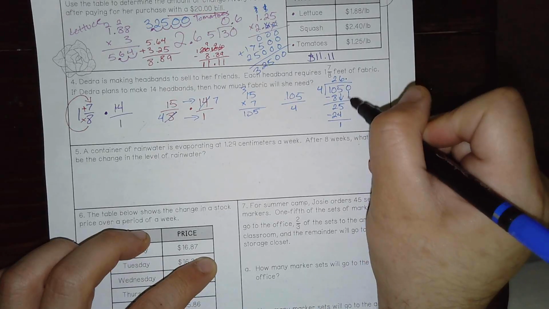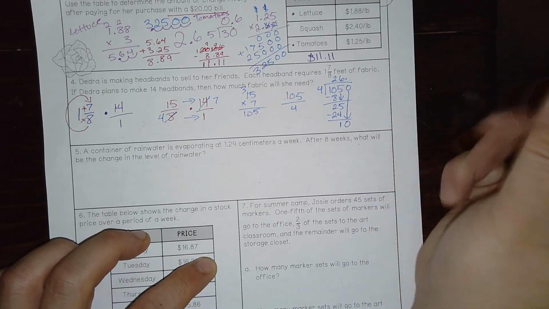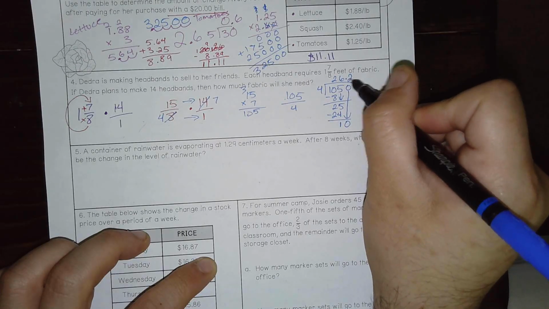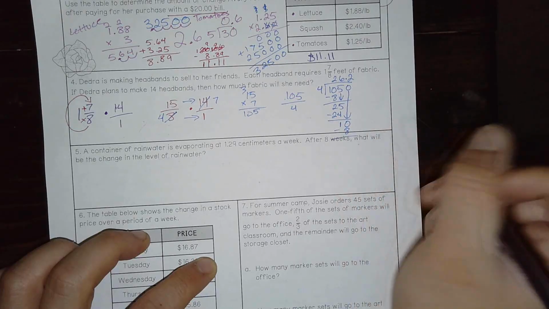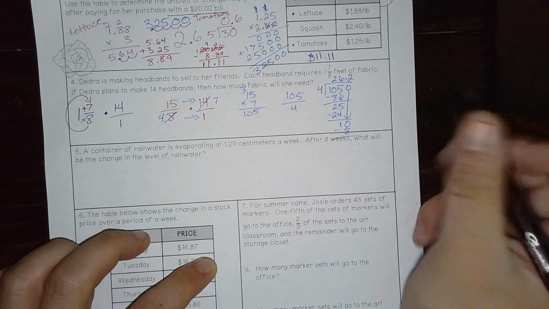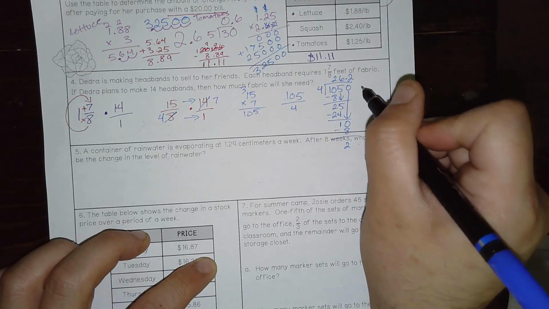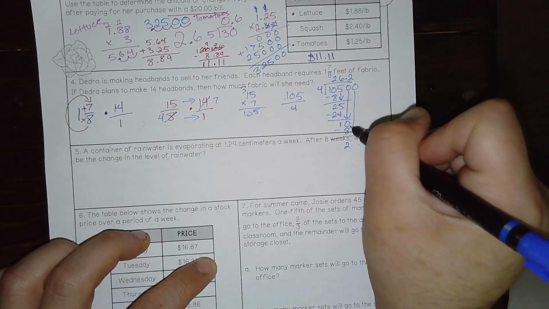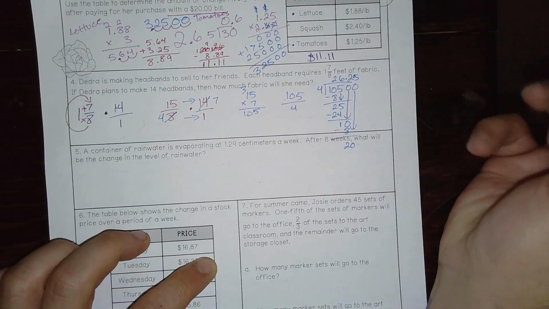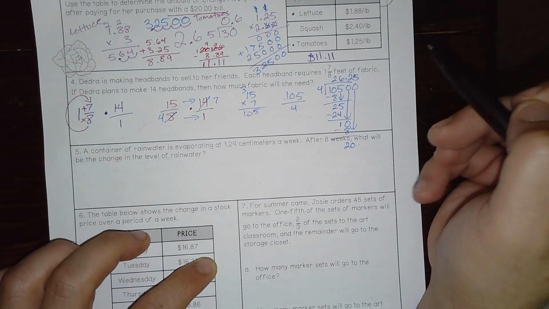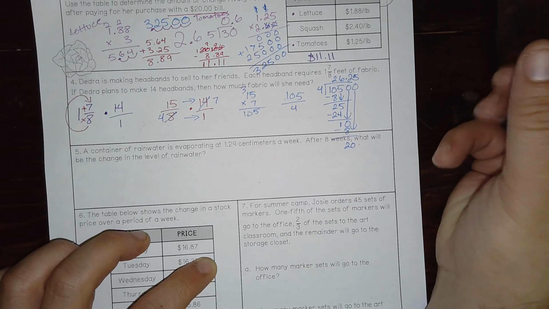Decimal, add a 0, bring the 0 down. 4 can go into 10 twice. 4 times 2 is 8. I realize I'm writing into that. It'll be okay. That'll give me 2. Add another 0. Bring it all the way down. 4 can go into 20 5 times. And 5 times 4 is 20, so I'm not going to continue doing that.